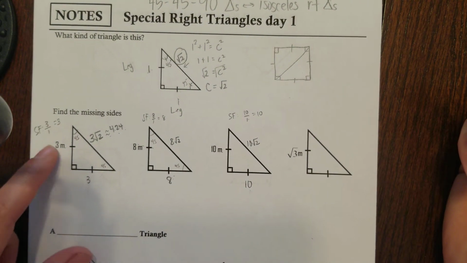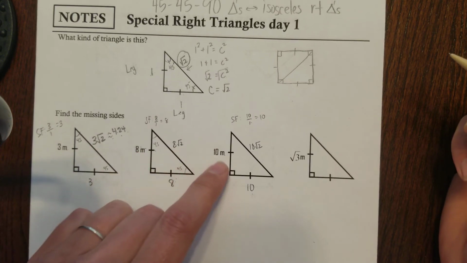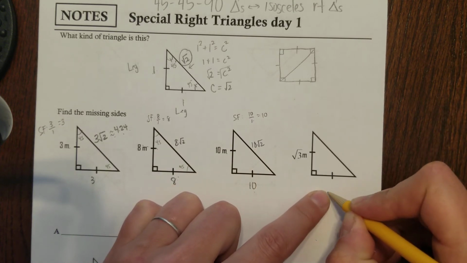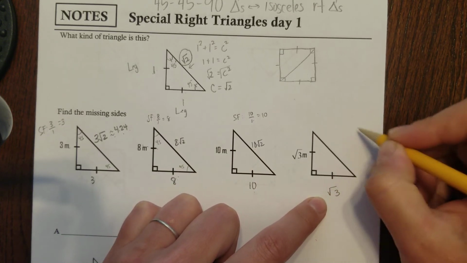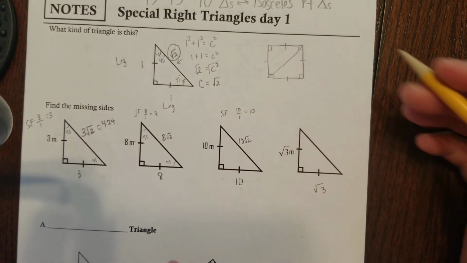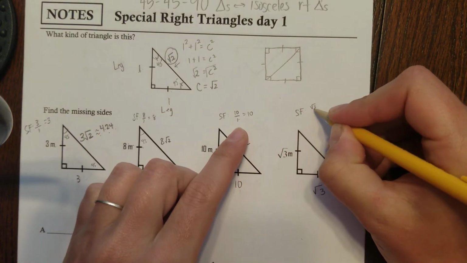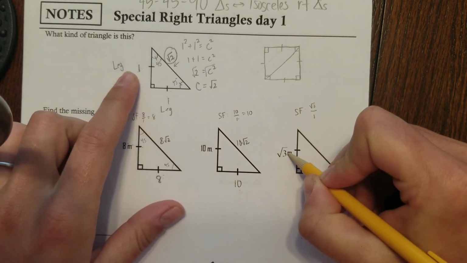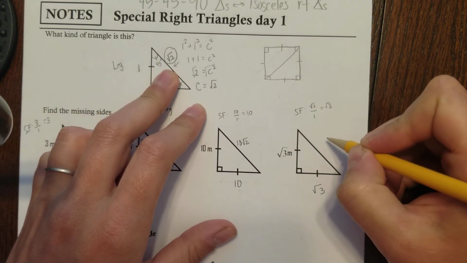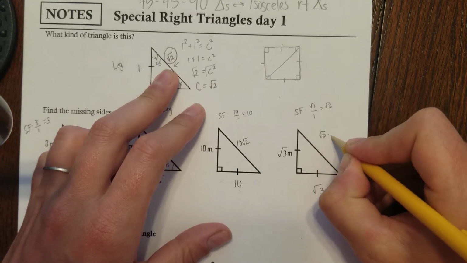All right, what do you notice? 3, 3, 3 root 2. 8, 8, 8 root 2. 10, 10, 10 root 2. Square root of 3, square root of 3. Ugh, what happens here? So let's look at the scale factor. So we've got square root of 3 divided by 1, square root of 3 divided by 1. So that's just the square root of 3. So we're going to have to do the square root of 2 times the square root of 3.